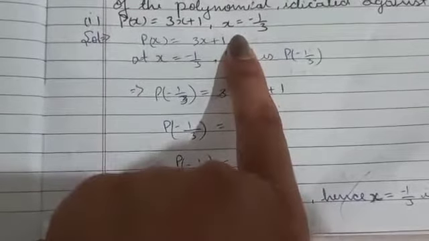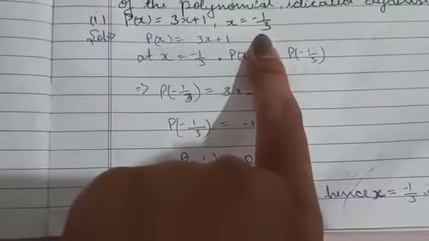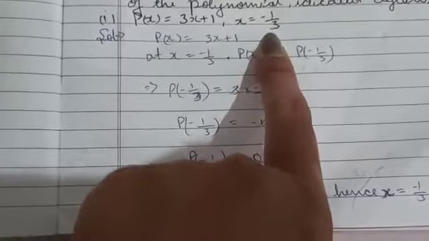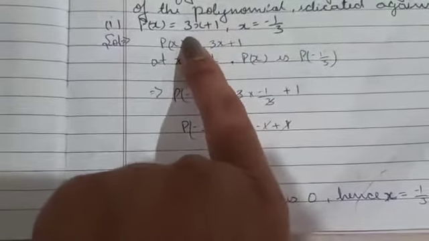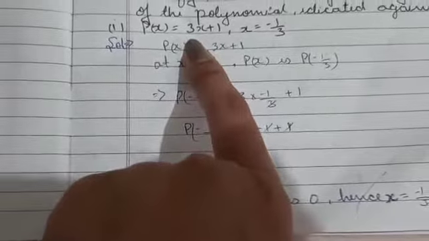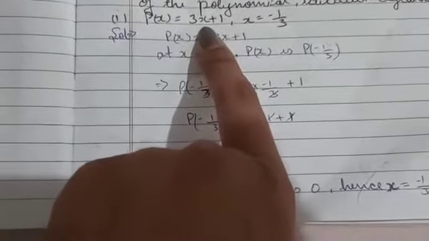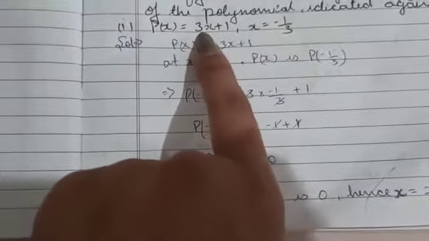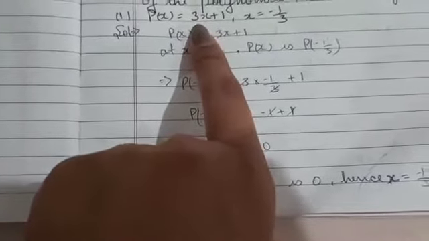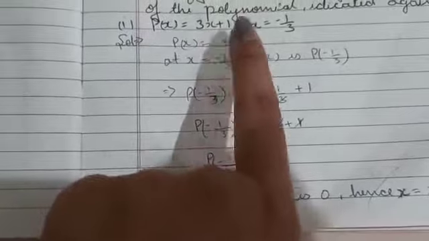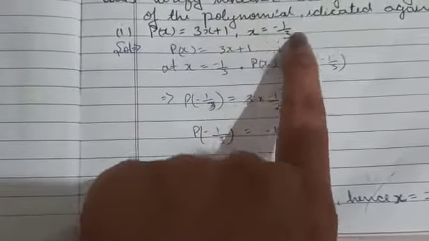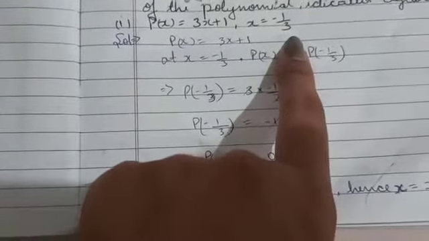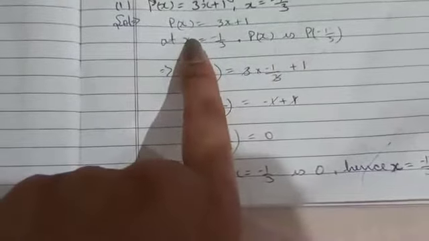A given value of the variable will be a 0 of a polynomial if and only if it makes the value of the polynomial 0 when put in place of the variable. It means if you put x equals to minus 1 upon 3 in this polynomial and the value of the polynomial turns out to be 0, then this x equals to minus 1 upon 3 will be called a 0 of the polynomial. So let us check it.